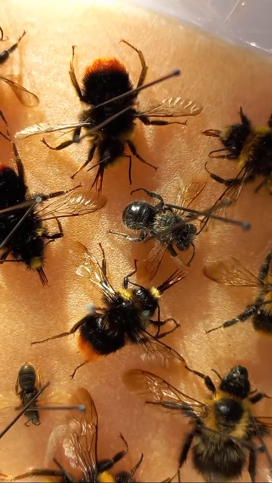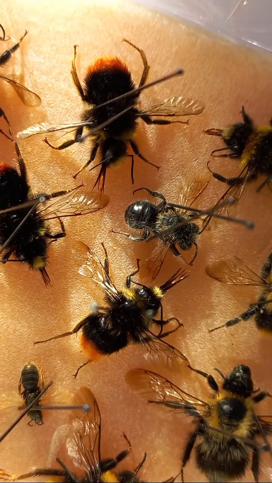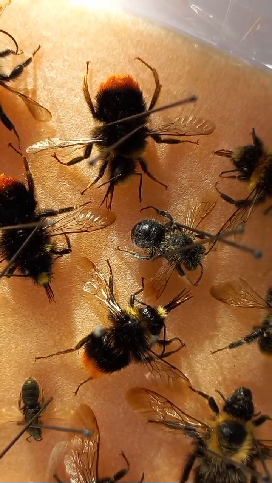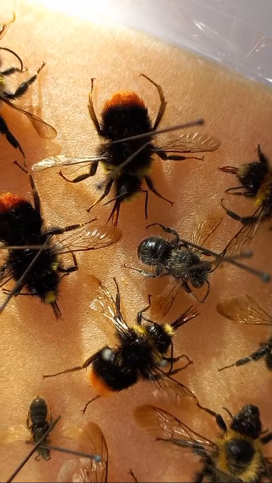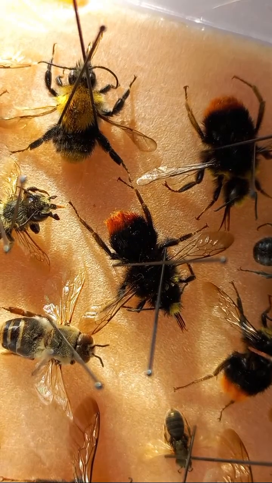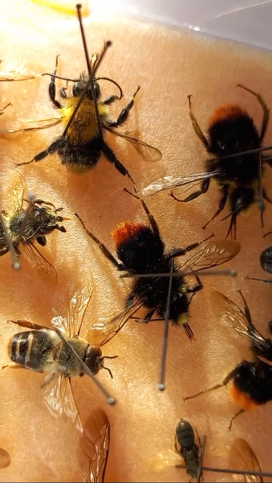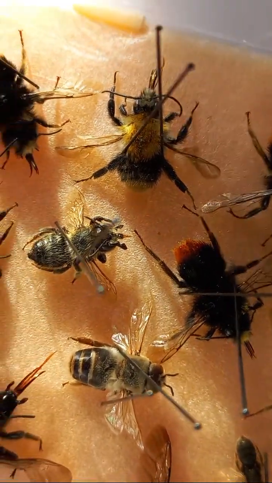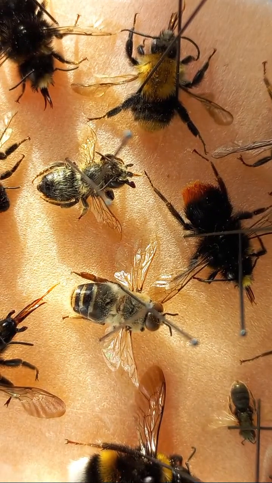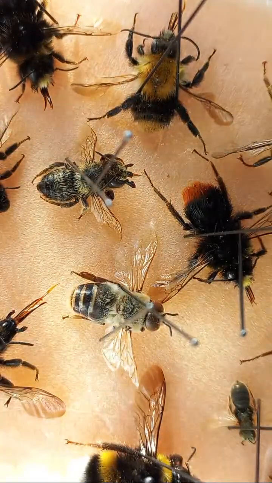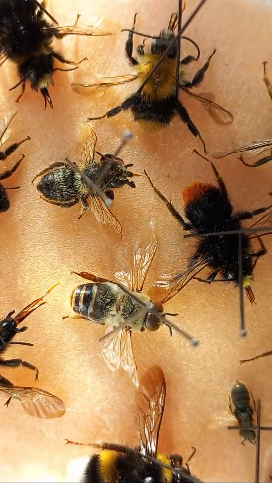So you see here two specimens of Bombus lapidarius. In the lower part, this is a male, I guess, and on the top, this is a female worker. Again, Bombus lapidarius. And Bombus hortorum, the male, on the top. Okay, I need to show someone else. I have some more interesting specimens.